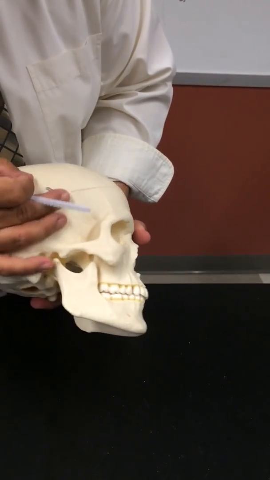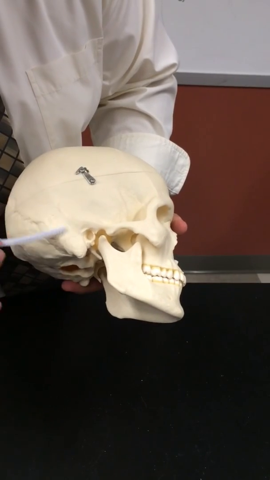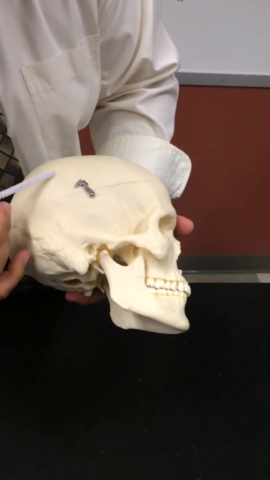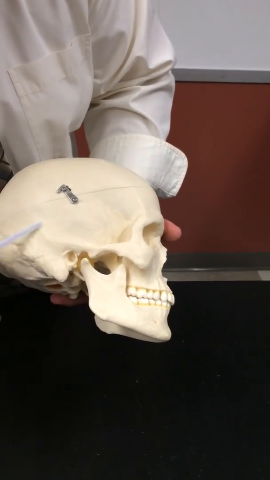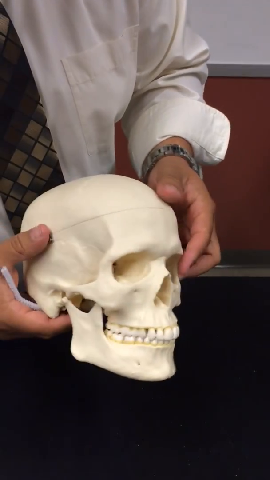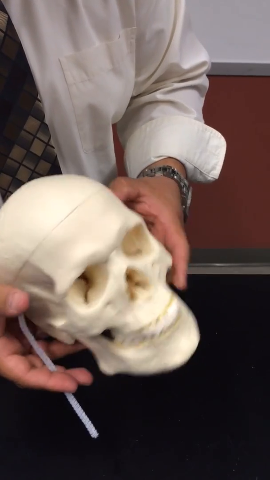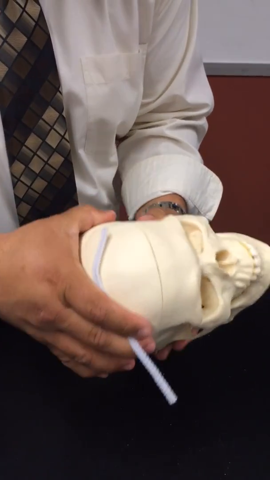On the lateral aspect, we see the temporal bone. And articulating that to the parietals, you have your squamous suture. So those are the bones from the external feature, external anatomy.